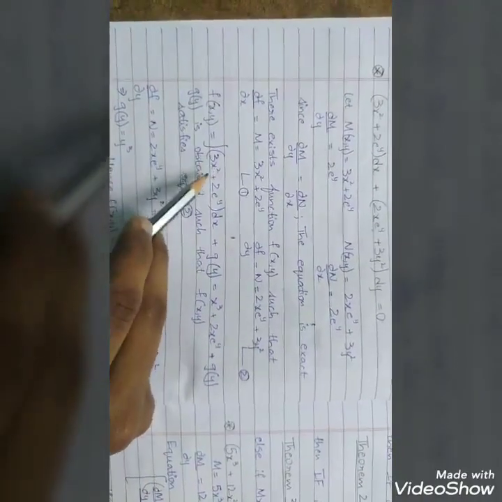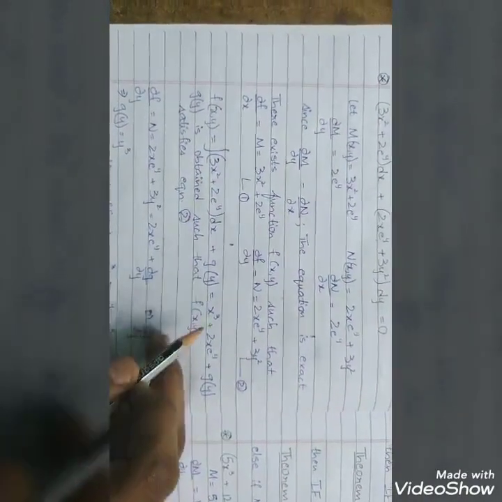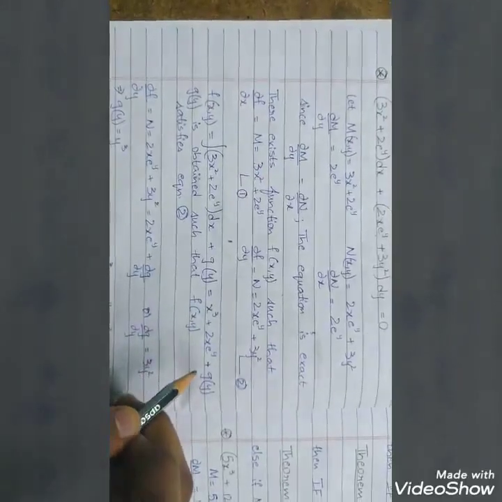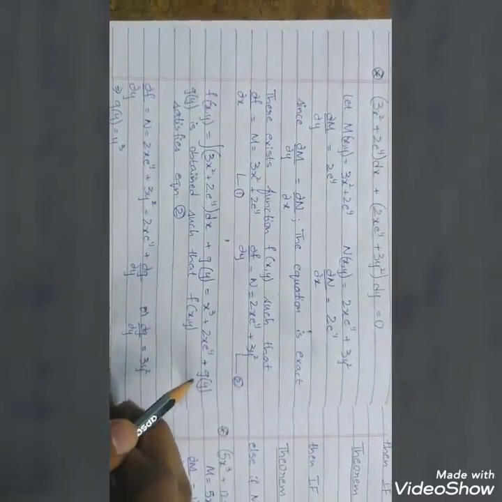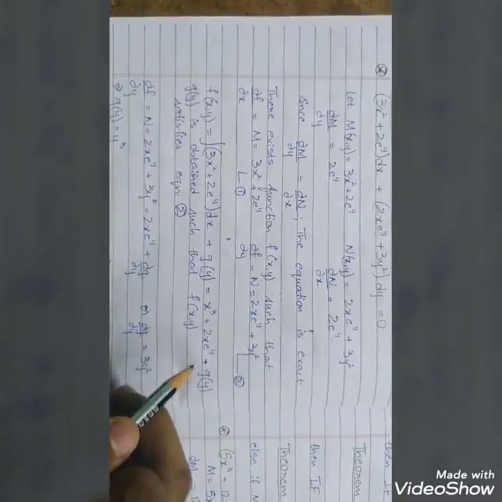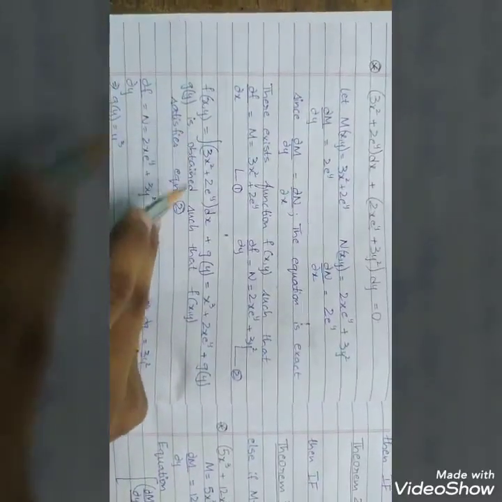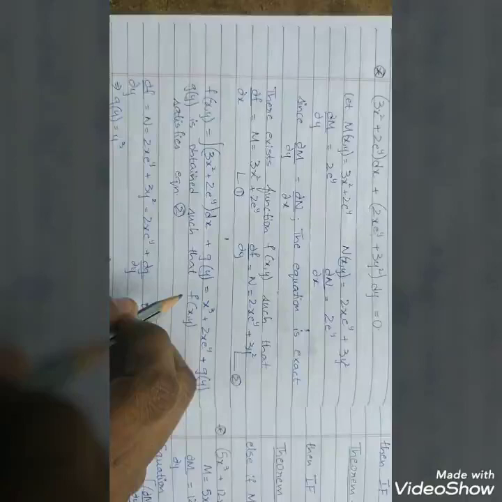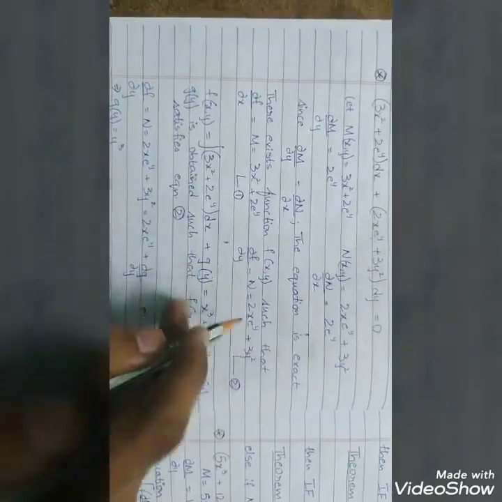After integrating this, we will get x³ + 2x e^y + g(y). g(y) is a function of y such that f(x,y) satisfies equation 2.